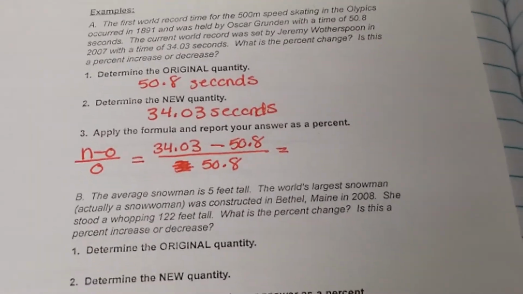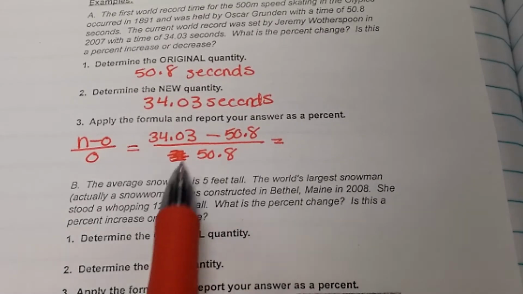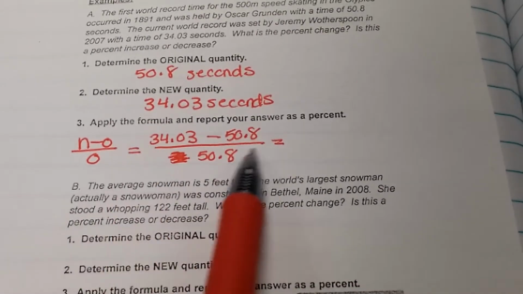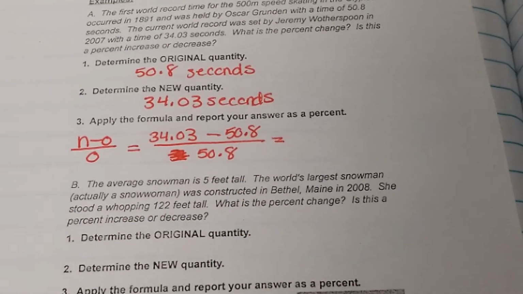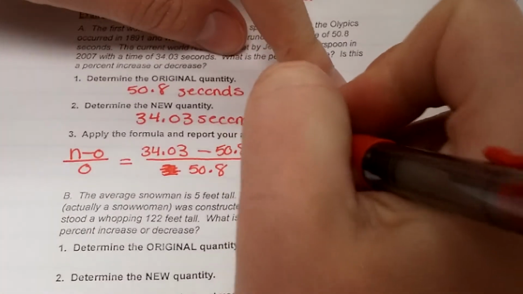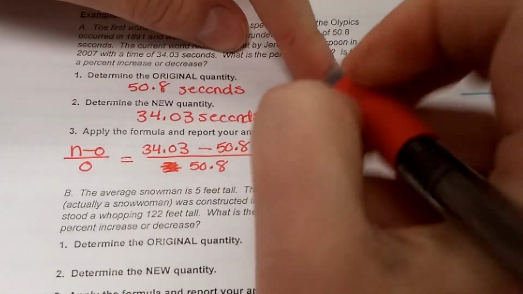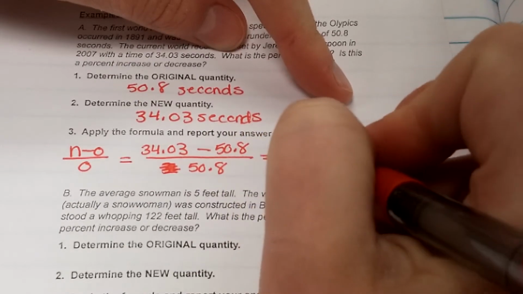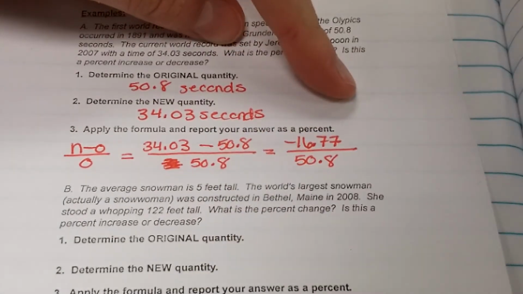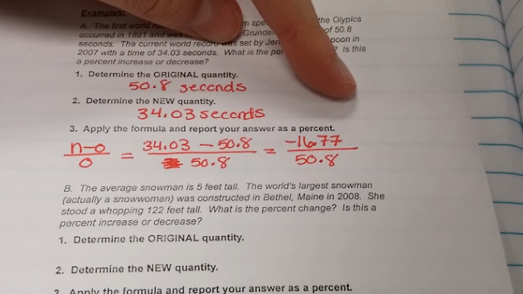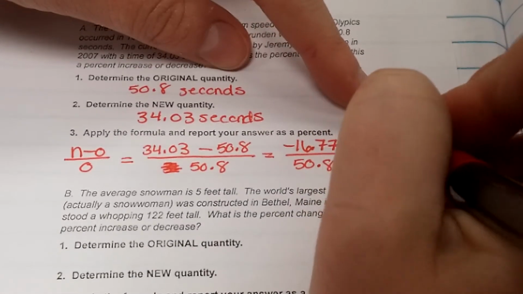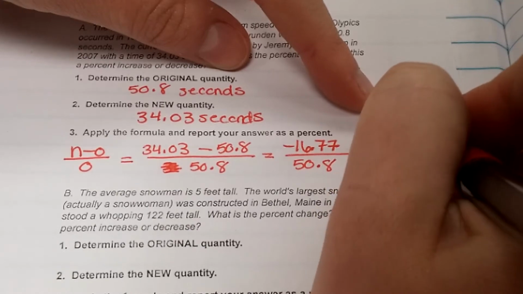I would suggest doing this in 2 steps because your calculator is not aware of order of operations. So I need to make sure that I do my numerator first, 34.03 minus 50.8, and I get negative 16.77 all over 50.8. So now I can do my division, negative 16.77 divided by 50.8, and I get negative 0.33.